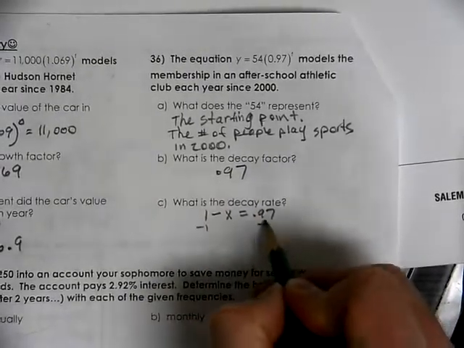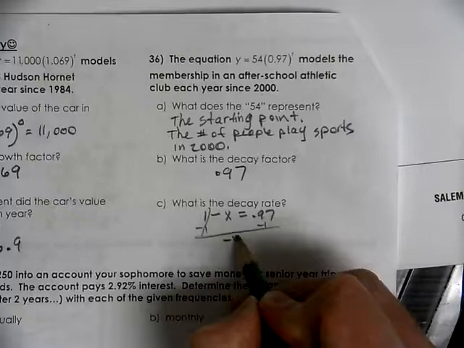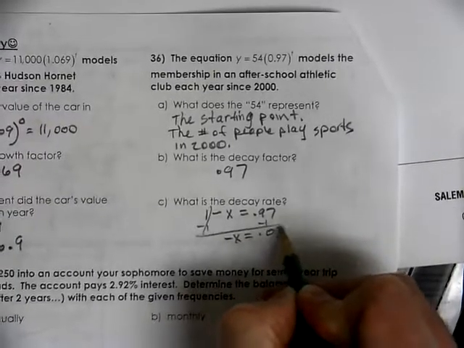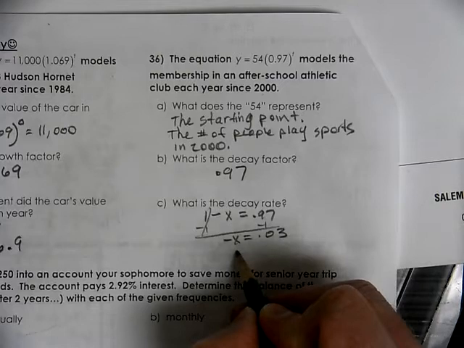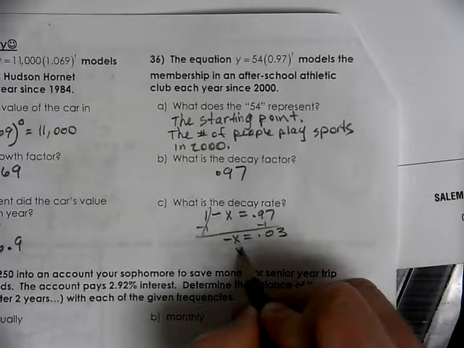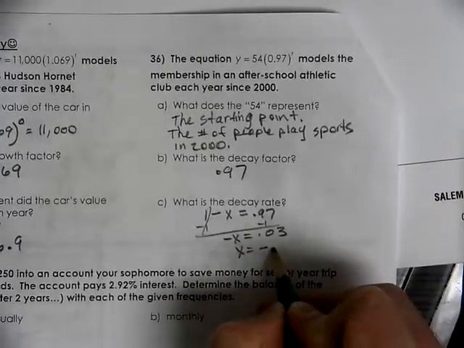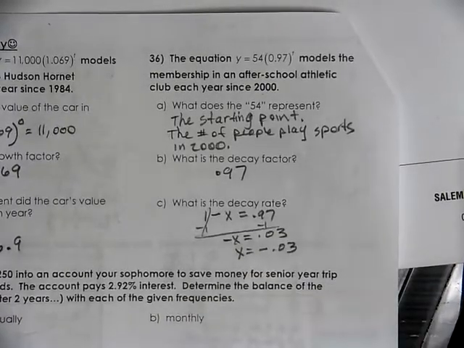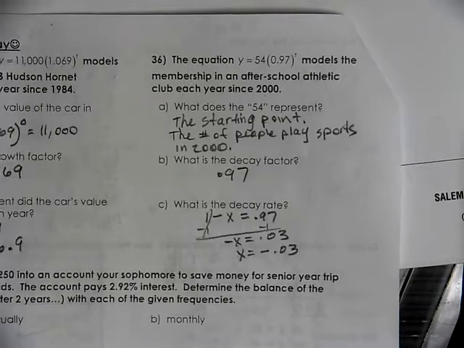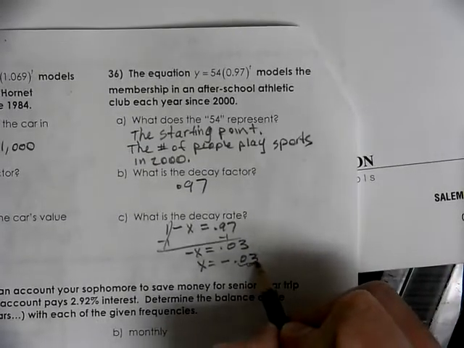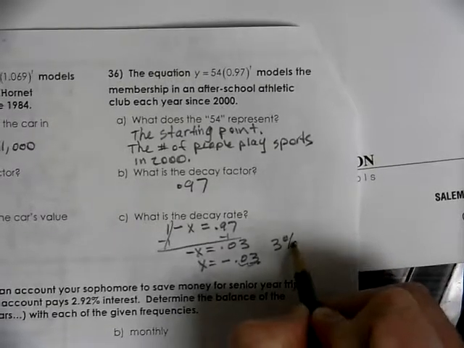So when you subtract from the 1, you get 0.03. So we're decreasing at a 0.03 rate. So what is the decay rate? That would be 3%.